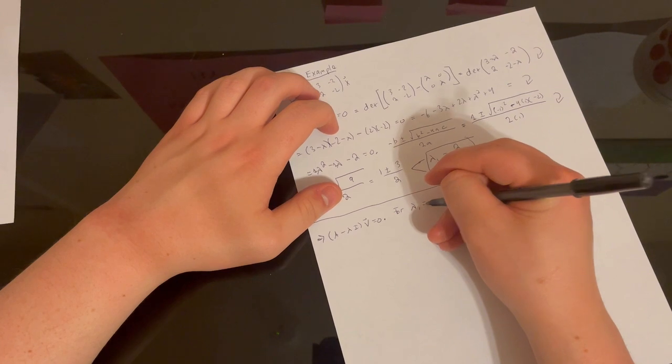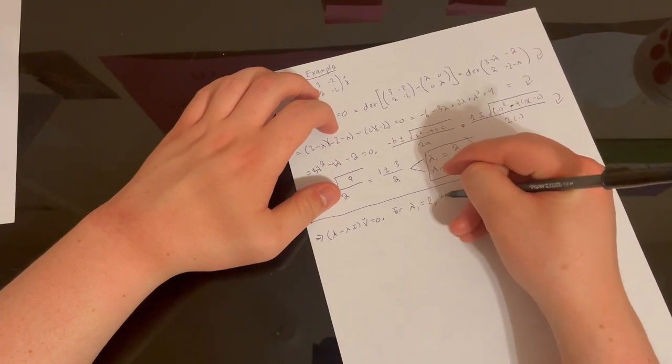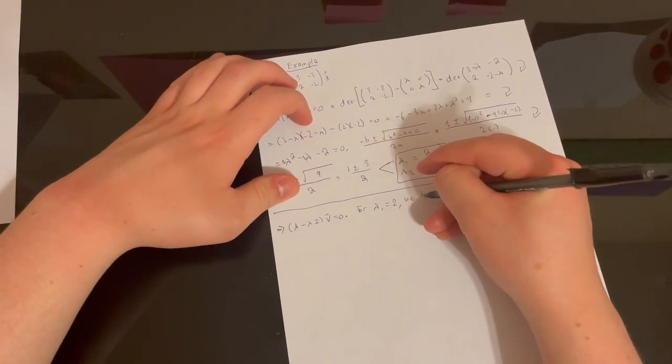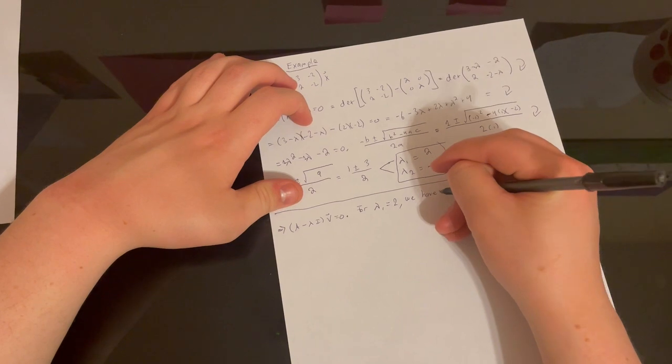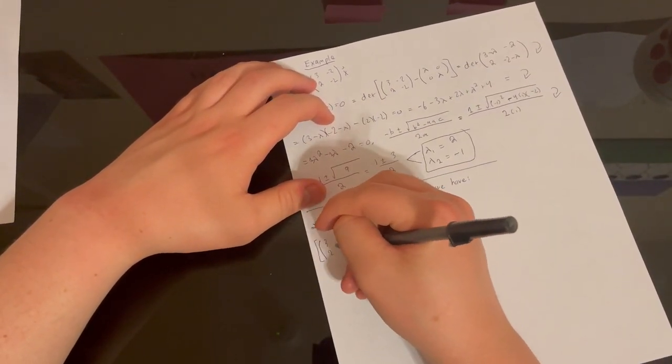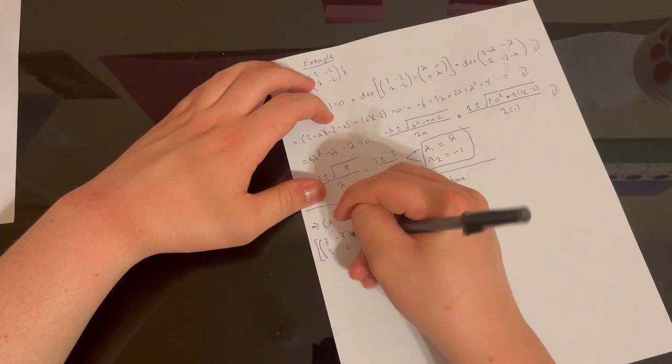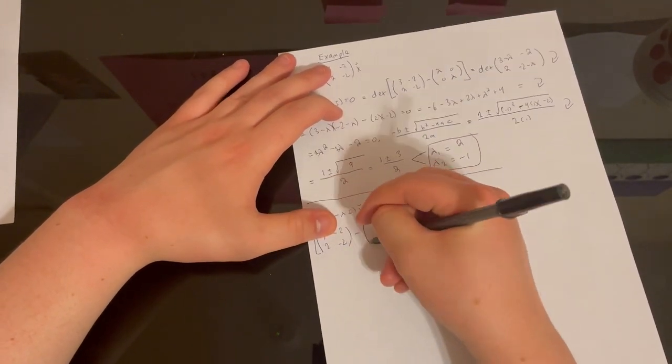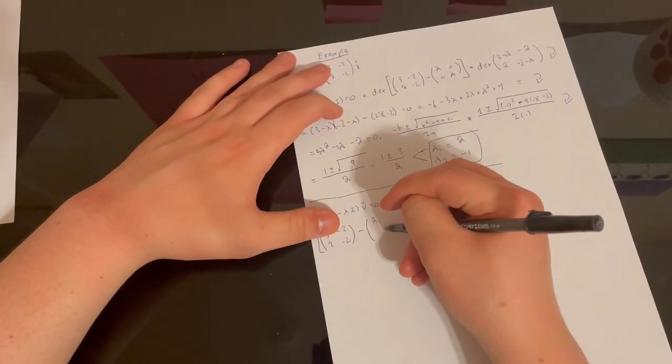for lambda 1 equals 2, we have, copy down A again, negative 2, minus the identity times 2, so that's 2 on the diagonals.